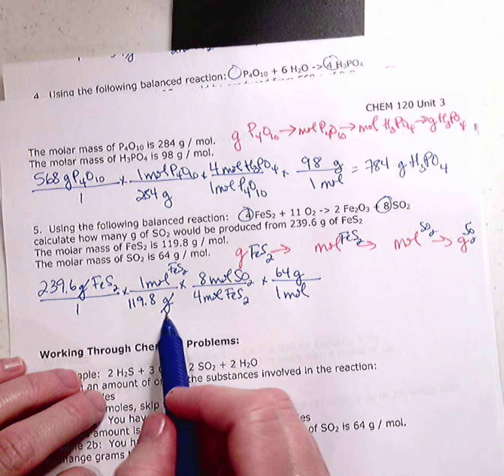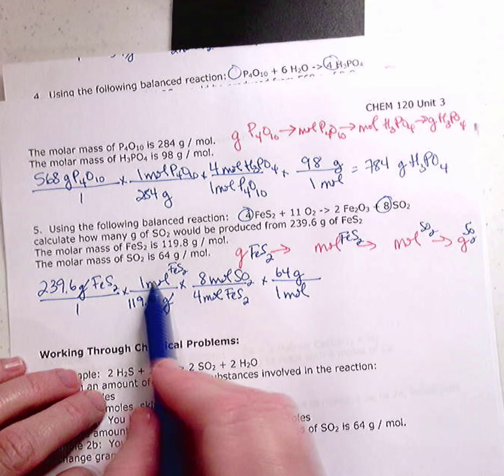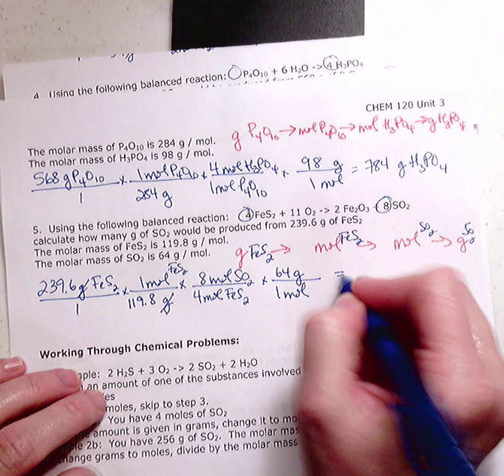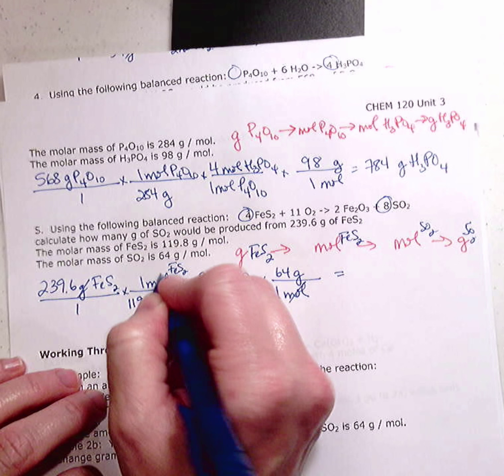So it's grams to moles, moles to moles, moles to grams. All our units cancel out.